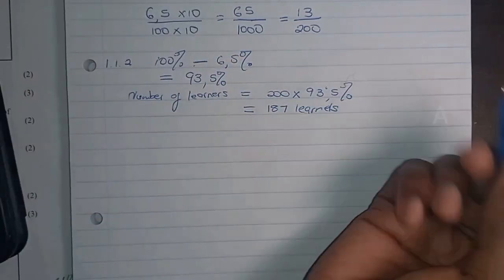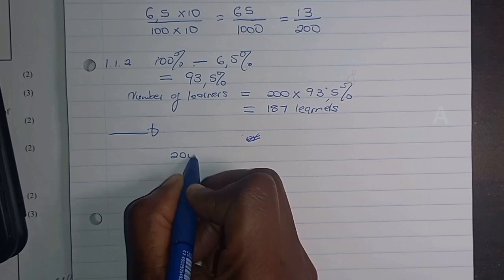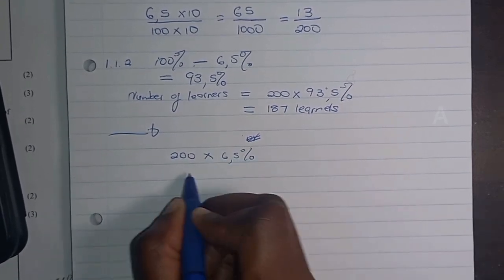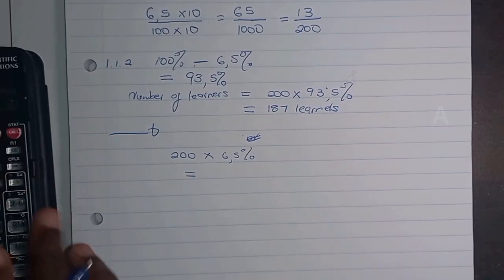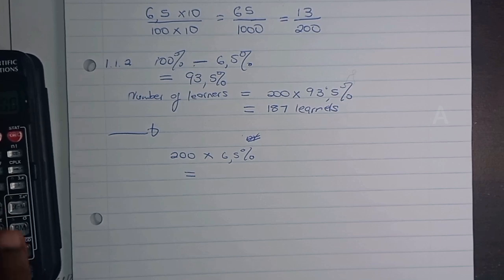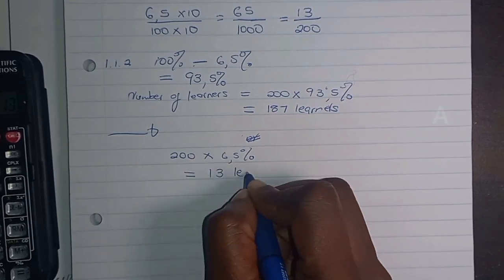So I'm just going to do it in the second way. Let's find out how many learners did not go. Then it's 6.5% of them. So we're going to find that out. That is 13 learners.